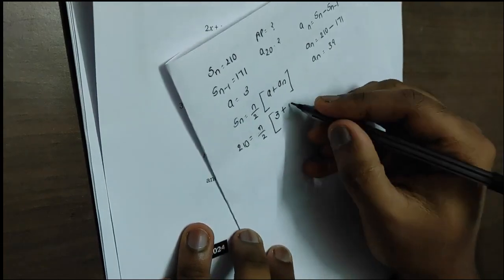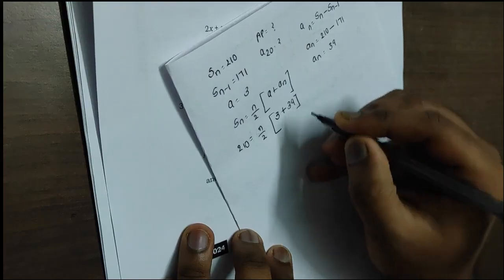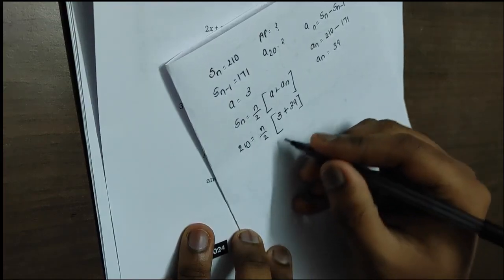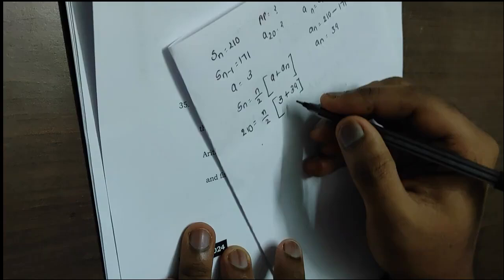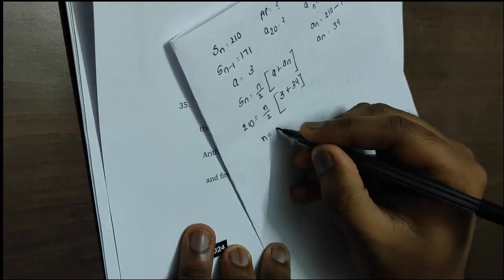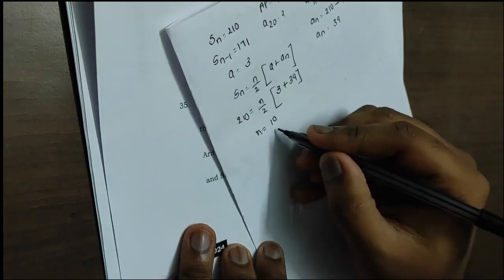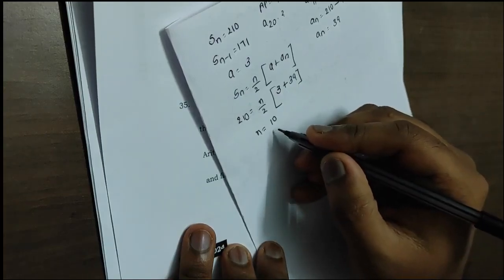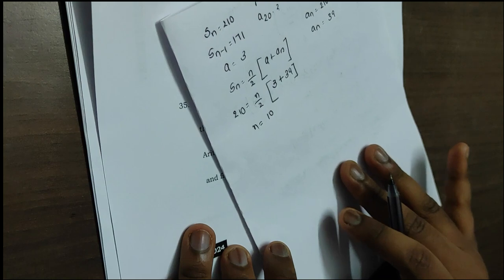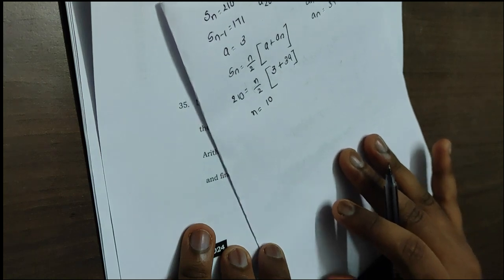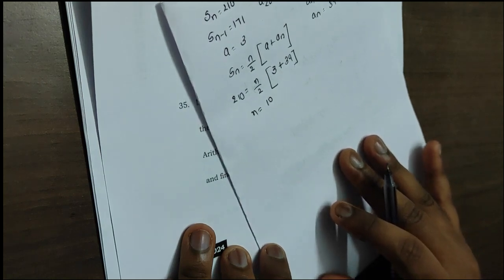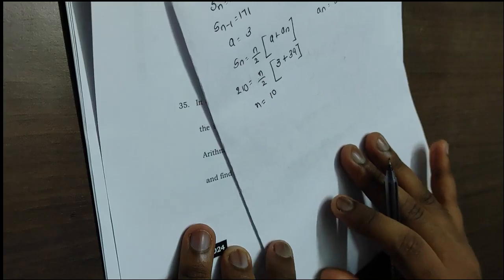Let us substitute the value of an here, 39. We will get the equation and we have to solve for the value of n. N is equal to 10. We got the value of n equal to 10. Now we have to obtain the value of d, that is the common difference.